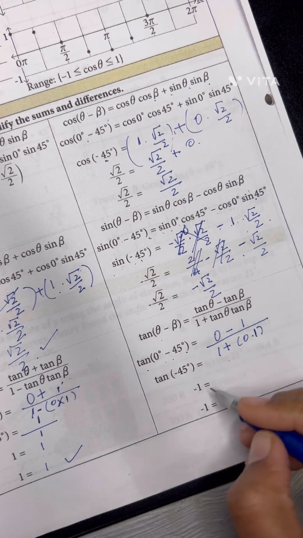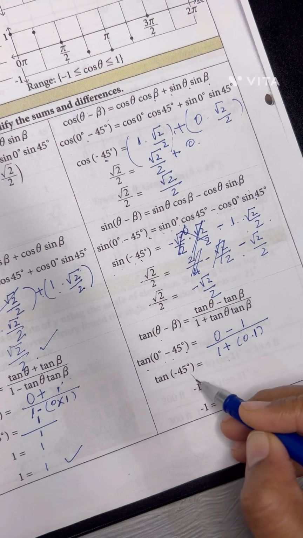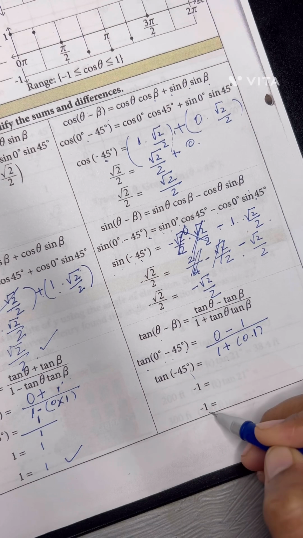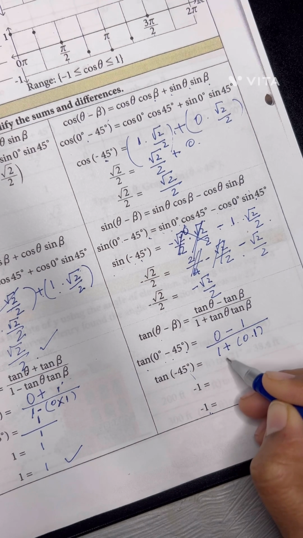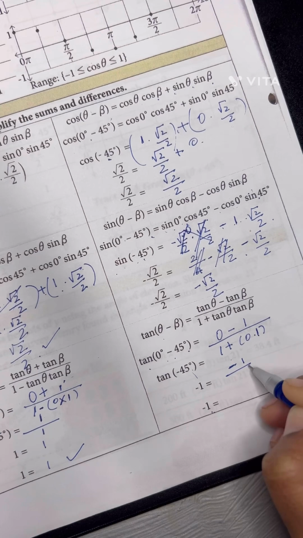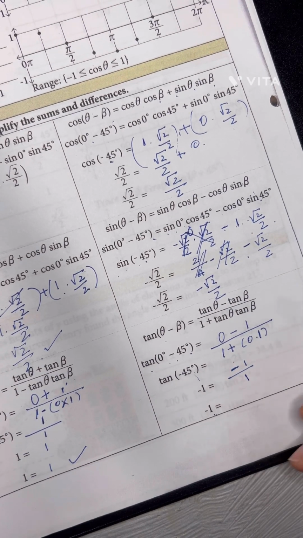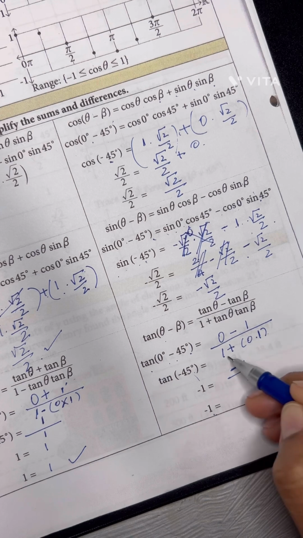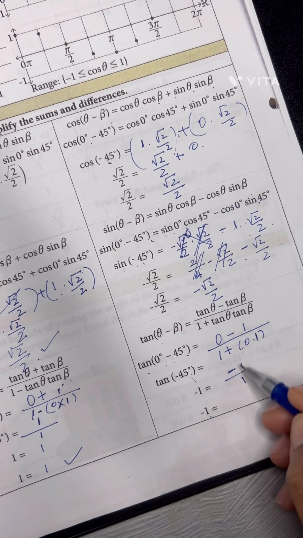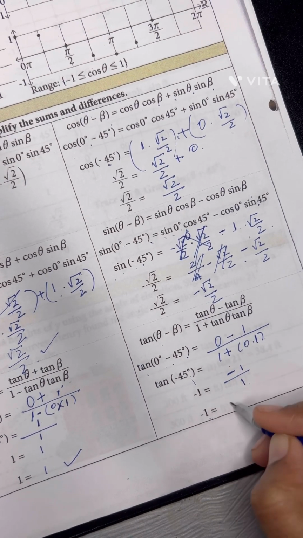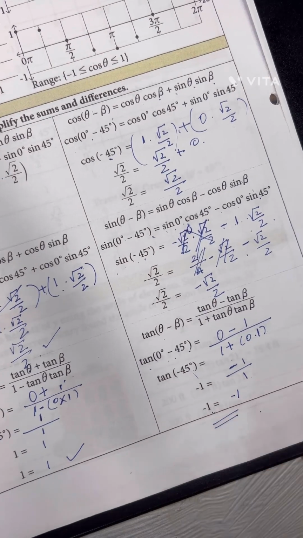So they already told me tan negative 45 is negative 1. So here I have 0 minus 1, which is negative 1, over 1 plus 0 times 1, which is 1 plus 0. So I have negative 1 over 1, which is negative 1.